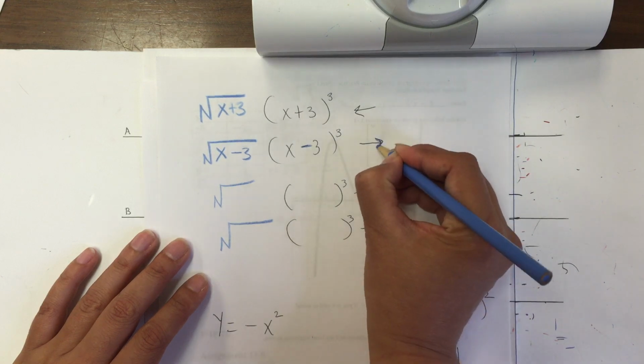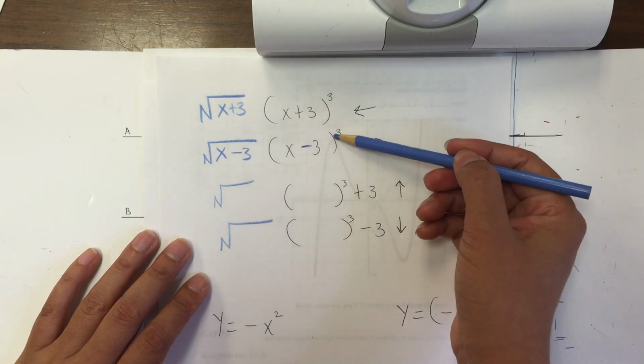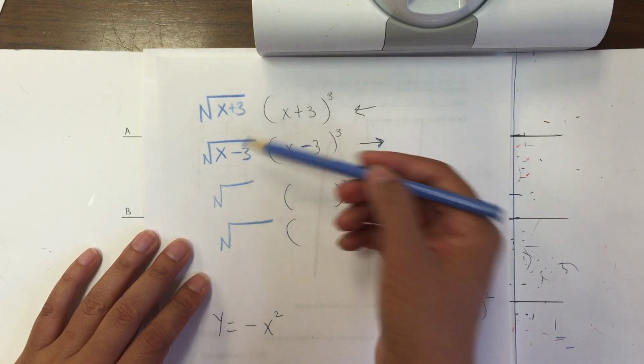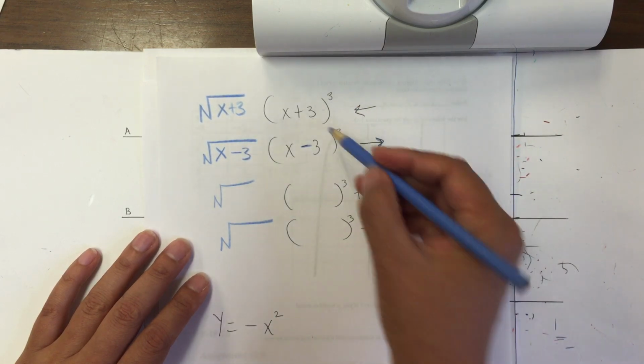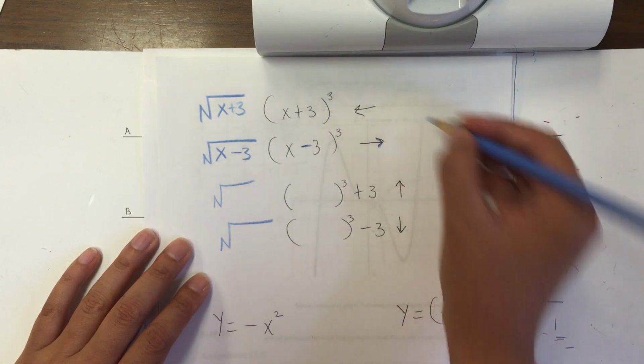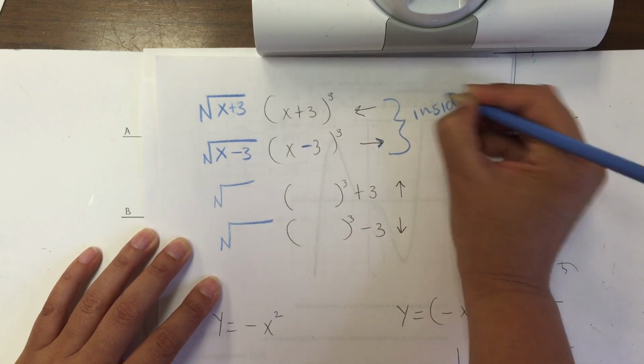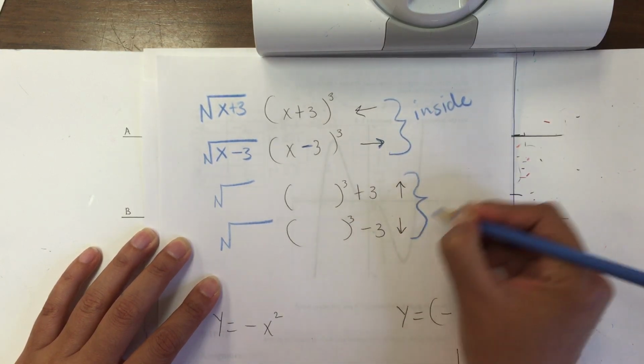So it's kind of like if it's negative, we think that it might go left, but no, it's to the right. So outside, up or down. Inside, left or right, but in the opposite direction of the sign. Okay? So these are inside and these are outside.